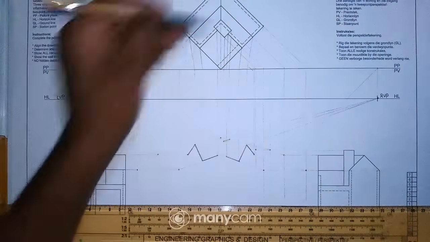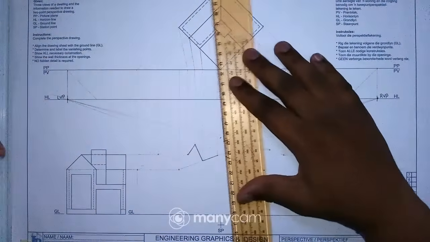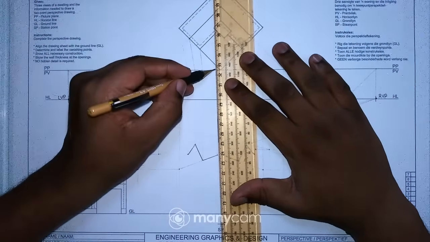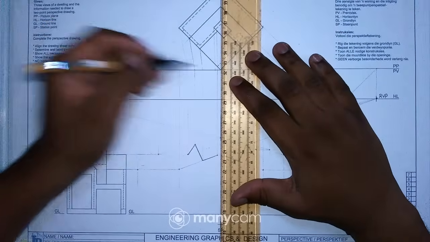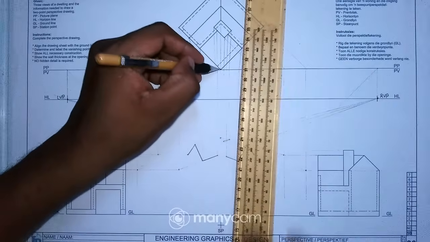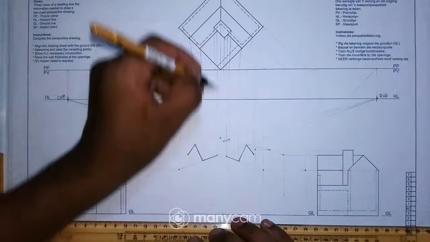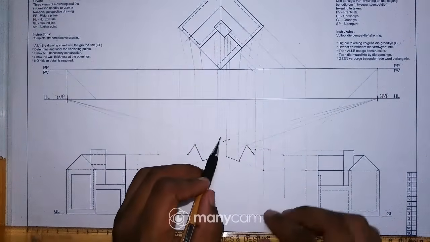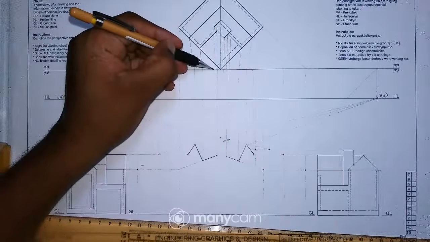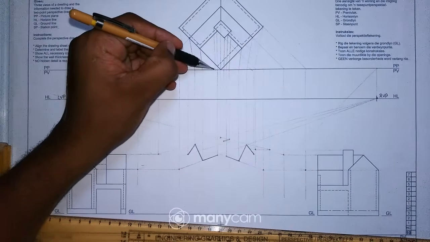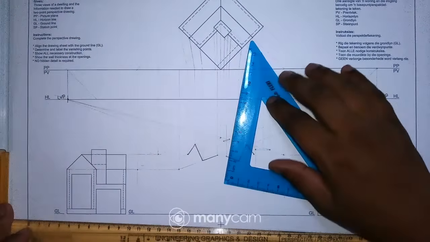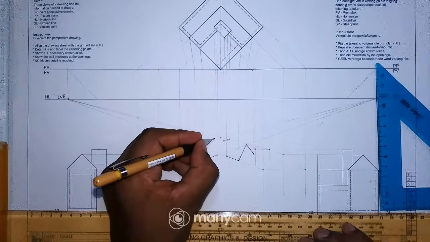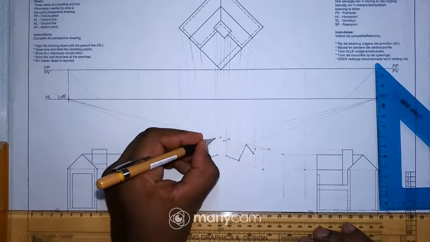Okay, so now those 2 points will be somewhere right here. So I have to take these 2 points to my SP, like that, and that other one, okay, this point is right there, so it means this point will be there, right? Okay, it's fine. And then this vertical one, I have to take it down to this line there.